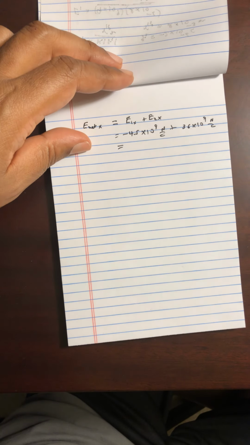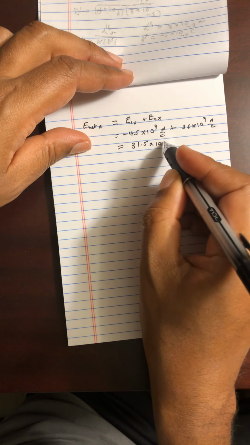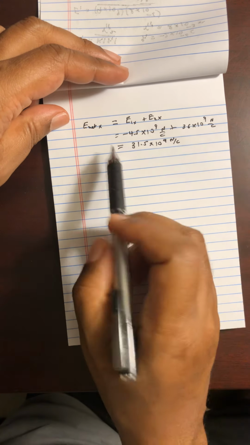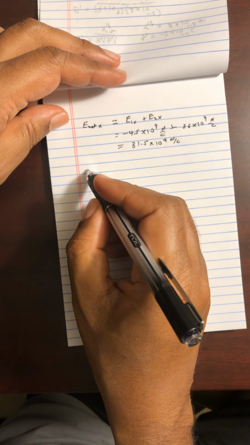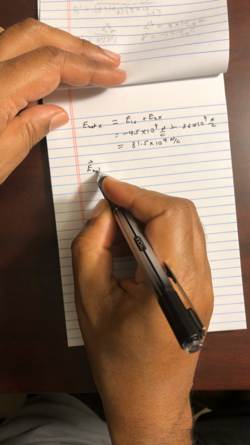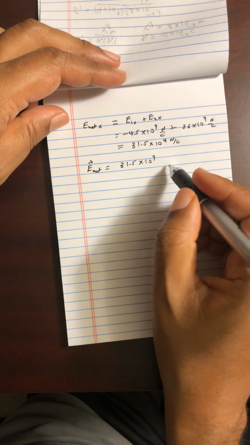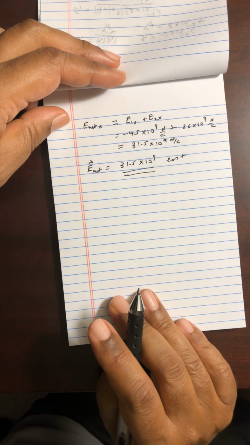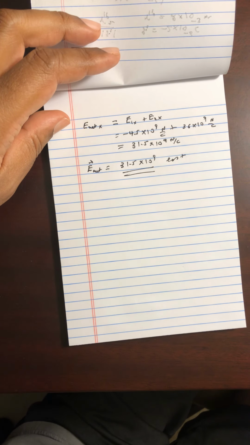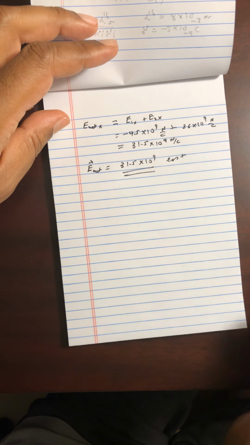So this is 31.5 times 10 to the power of 9 Newton per Coulomb. Now you see the x component is positive, so that means the direction is east. So we can say the net electric field has this magnitude times 10 to the power of 9, and the direction is east because the x component is positive. All right, so this is a one-dimensional problem where all the electric fields are in the same line. Now we're going to look at a two-dimensional example.